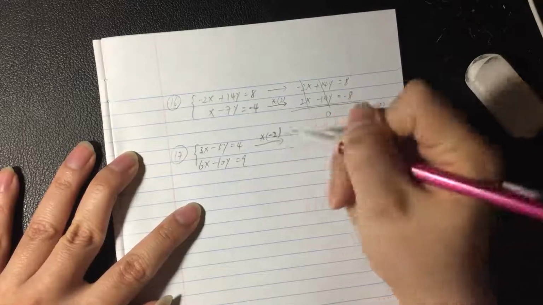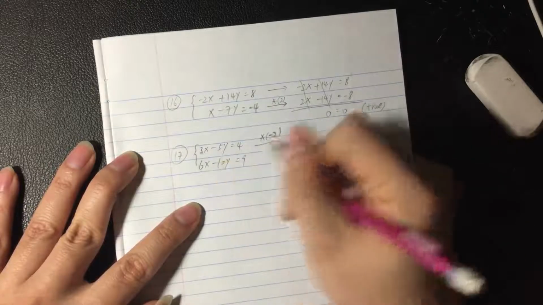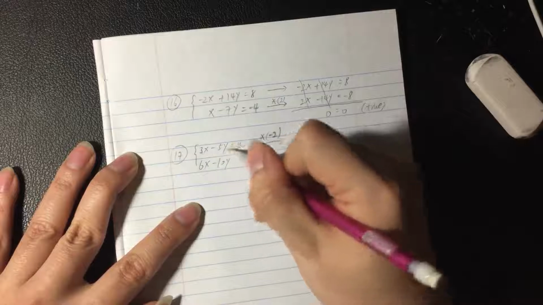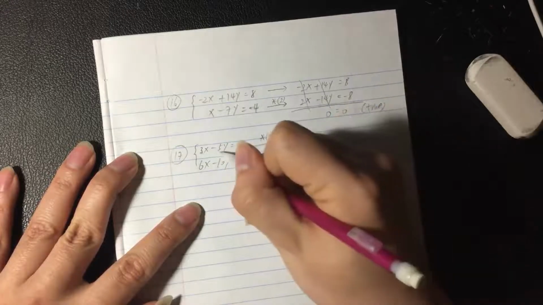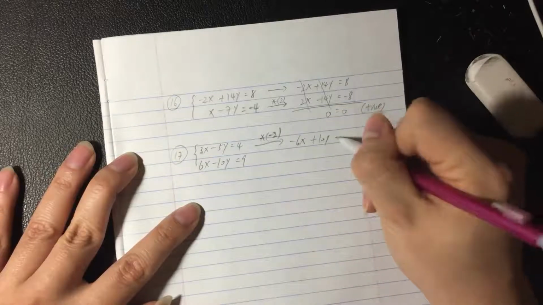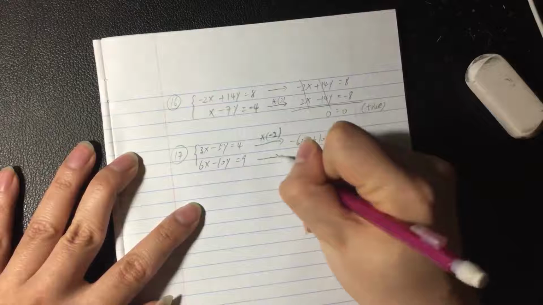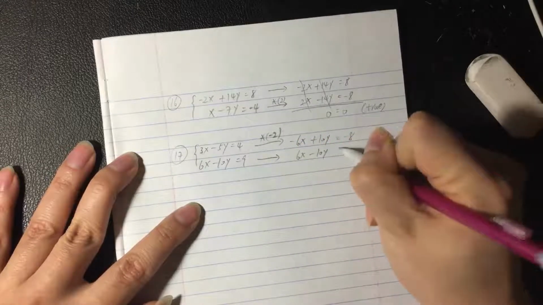Then I have negative 6x, which will be the same as 6x but opposite sign. Negative 5y times negative 2 is positive 10y. 4 times negative 2 is negative 8. If I leave the second equation the same, I get 6x minus 10y equal to 9.